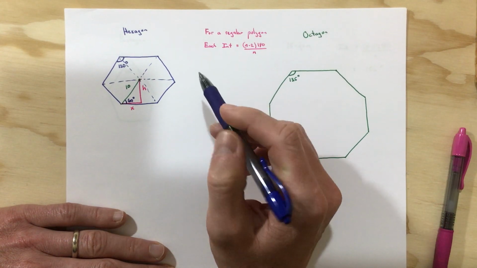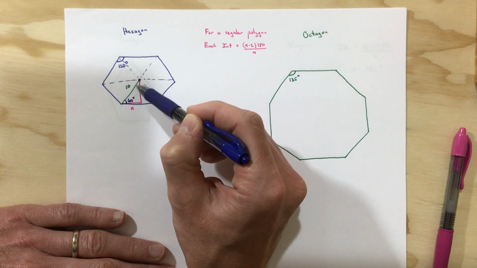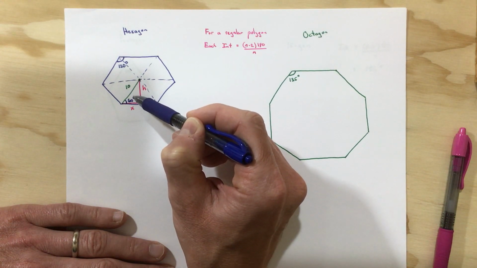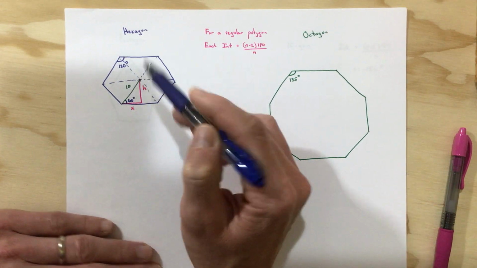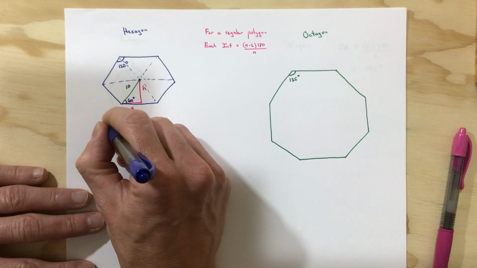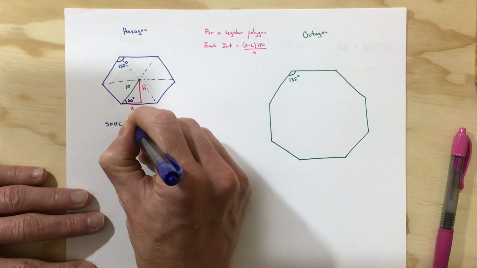I'm going to focus, you see how there are 6 big triangles? I'm going to focus just on this pink and green triangle, which is what I would call the little triangle. And there actually are 12 of those in the hexagon. So let's find x and h. If we remember SOHCAHTOA, I'll only write this down this first time, SOHCAHTOA.